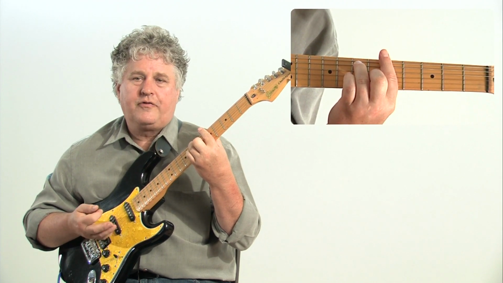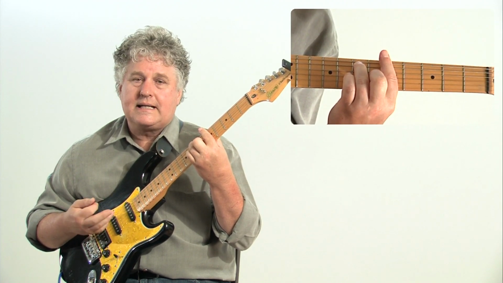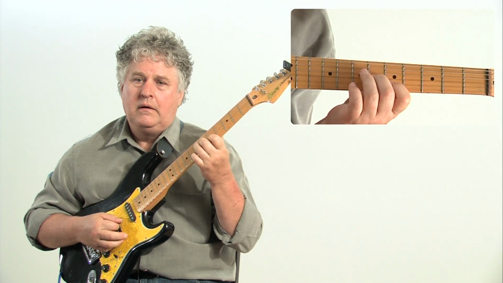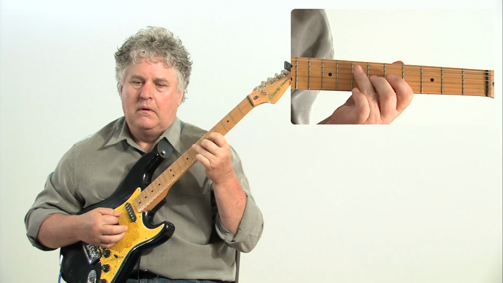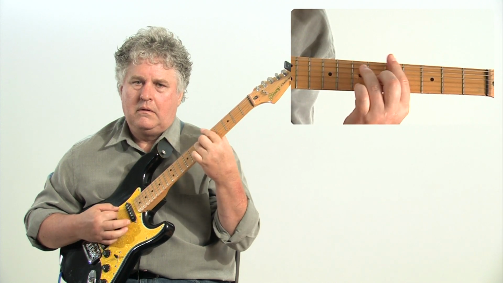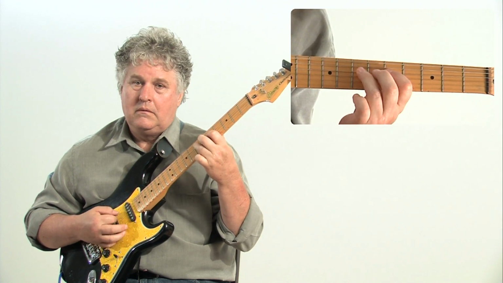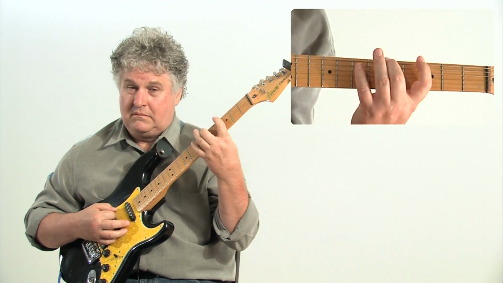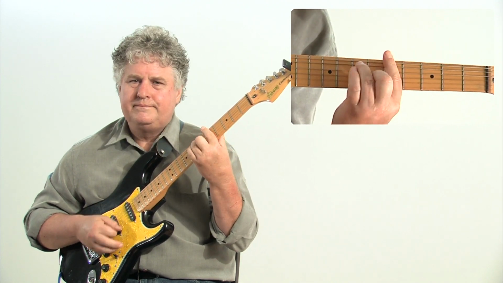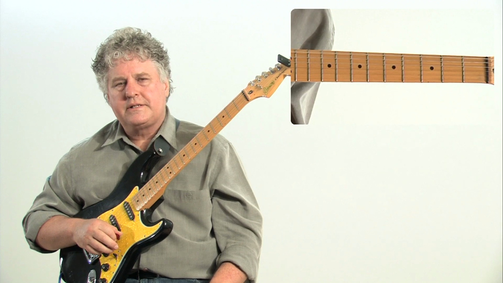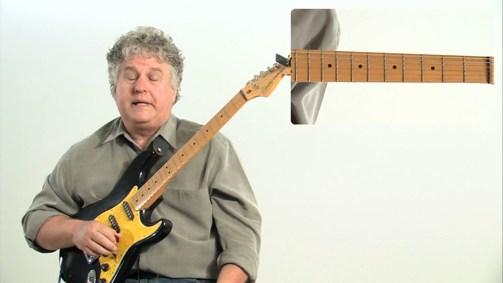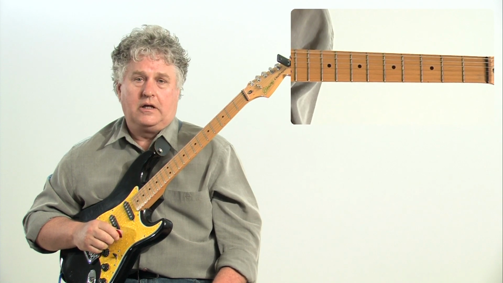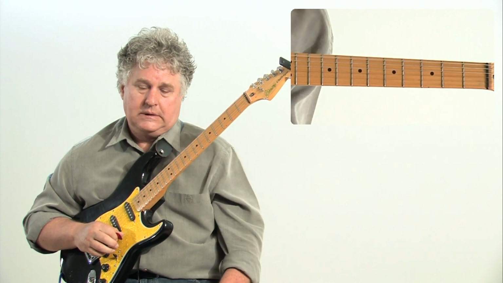Now it sounds like the chord is coming out of that scale, right? It certainly does. But now we can no longer call that scale an A major scale, obviously, because we've altered a note in that scale.